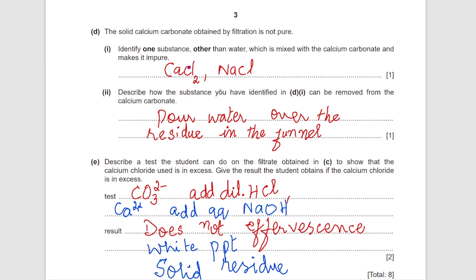Now next question is, the solid calcium carbonate obtained by filtration is not pure. So it is not pure. What is the reason behind why it is not pure? Basically, some of the particles of calcium chloride or sodium chloride can remain at the surface of the insoluble salt. So it can act as an impurity in the calcium carbonate salt.